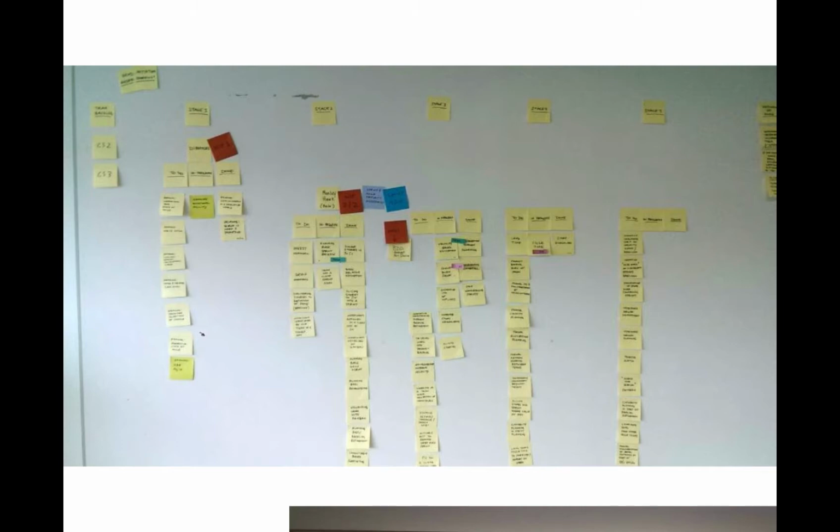And this one here is for their managers, because for them, understanding what Agile means to be able to support their teams is also an important part of this organisation's learning journey. So I visualised that as well.